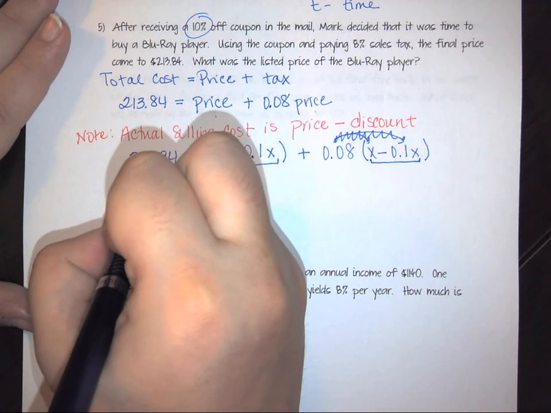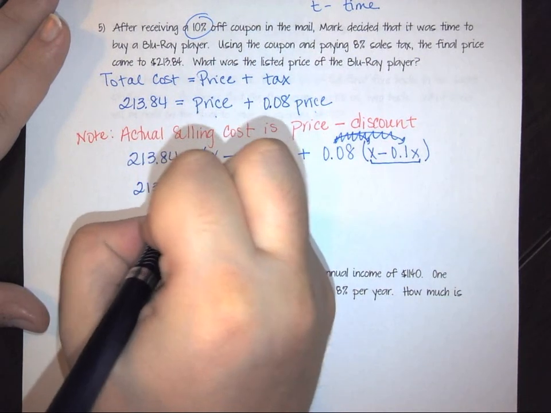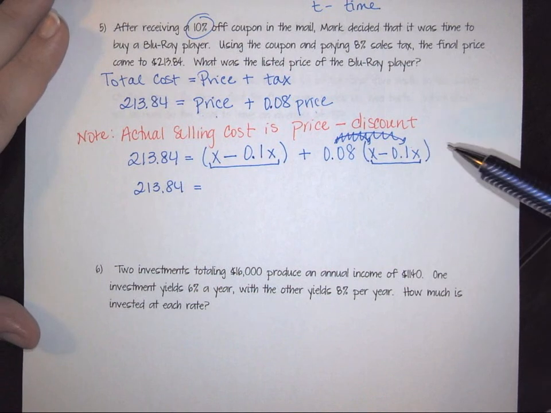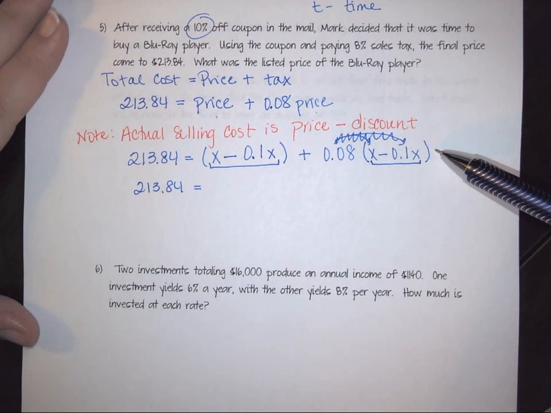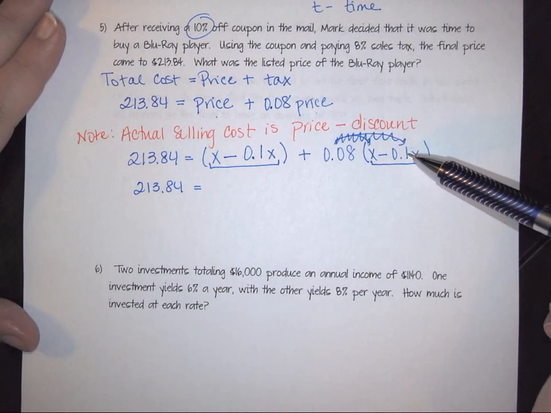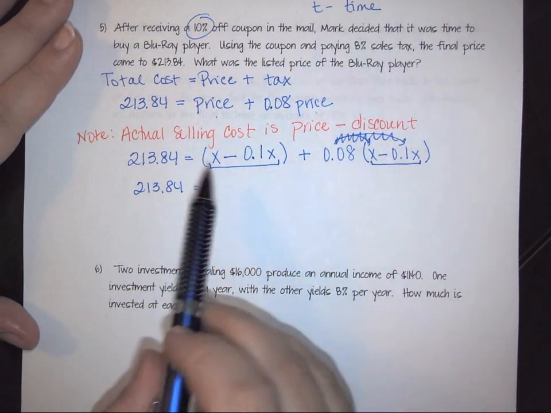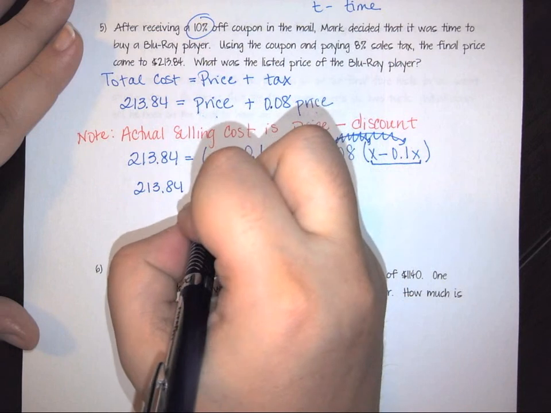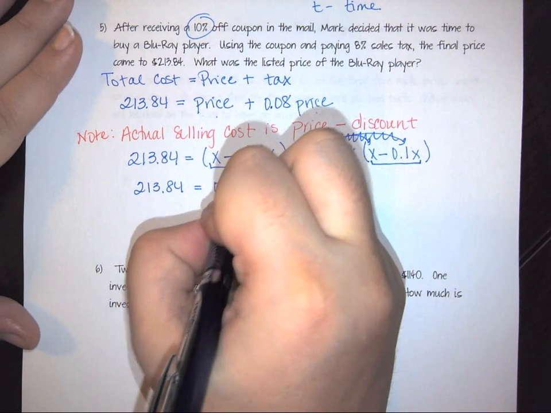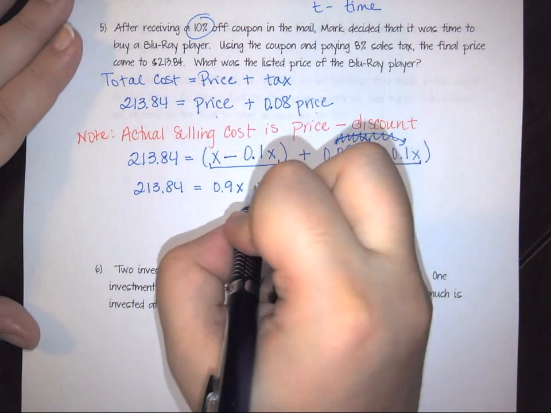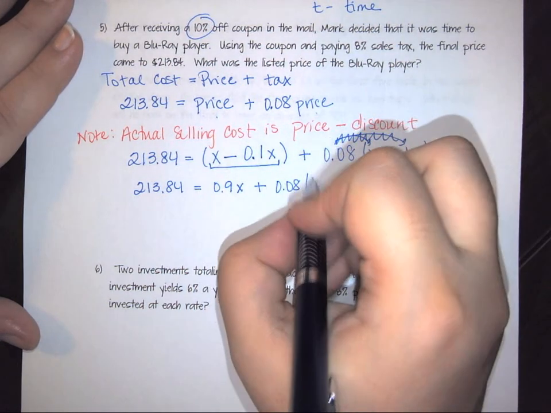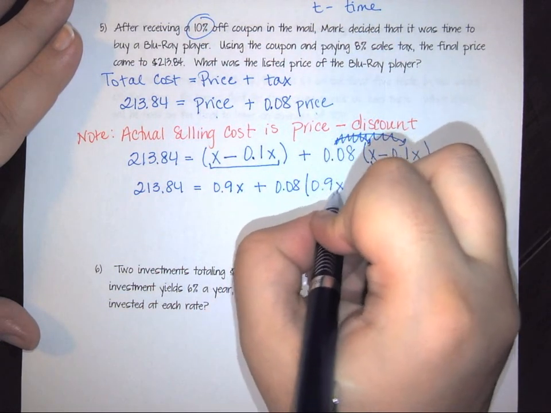So our total is still $213.84. Now, let me preface by saying you could go ahead and distribute through. You're going to end up combining either way, but giving it a second thought, this is going to make things a little bit simpler. So we have 1 minus 0.1 is going to leave us with 0.9x, and then I'm going to add that to 0.08 times the same thing, 0.9x.